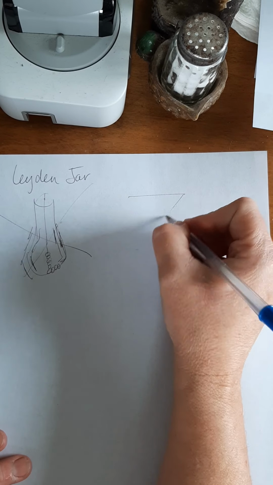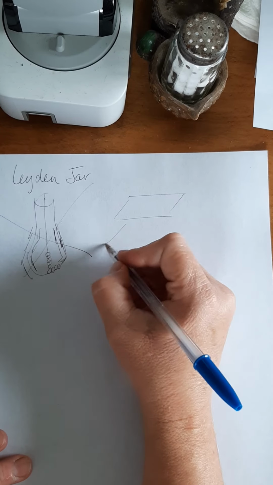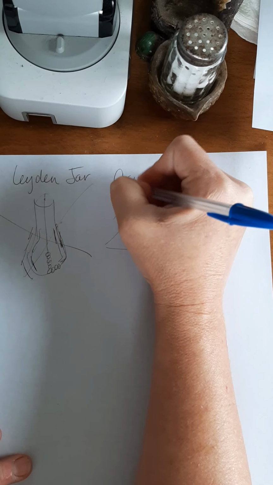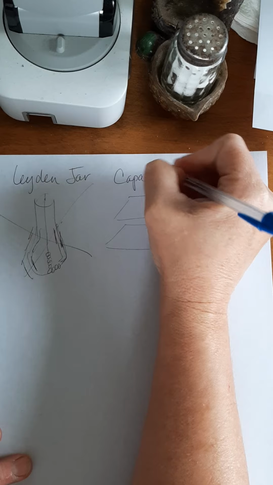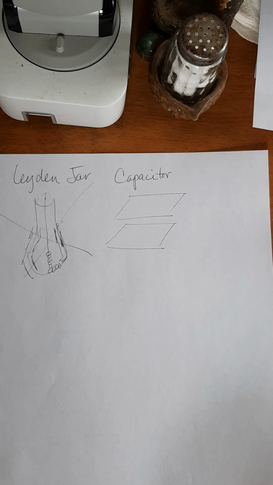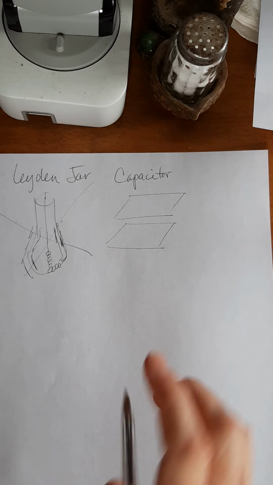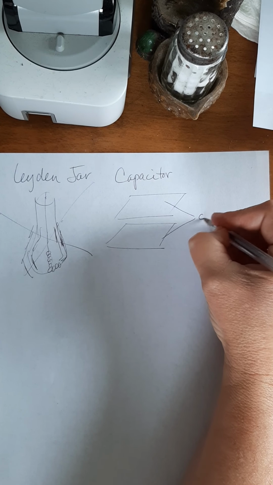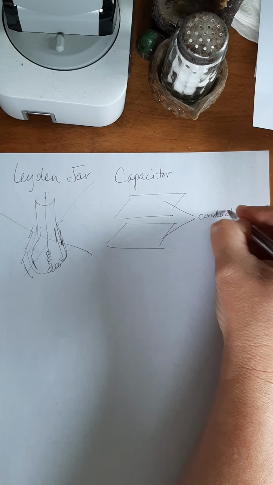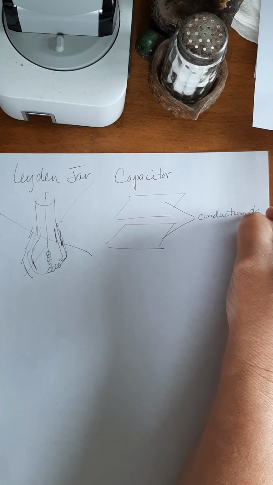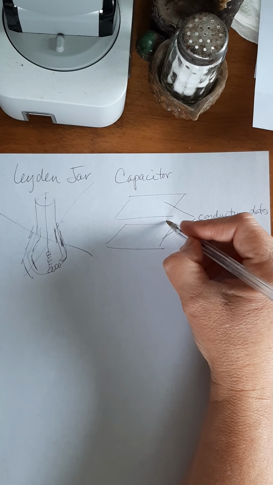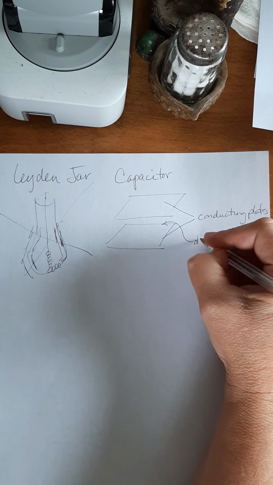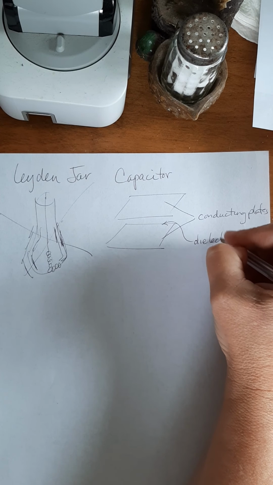So they came up with, you'll just have to excuse my drawings, a capacitor. Now, a capacitor is made up of three things. You've got two conducting plates, and then in between, you have a dielectric constant.